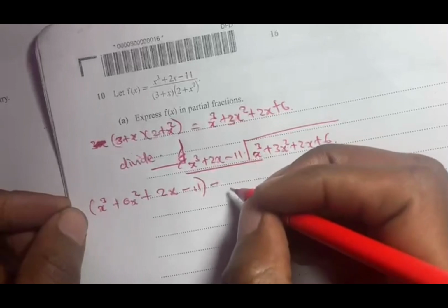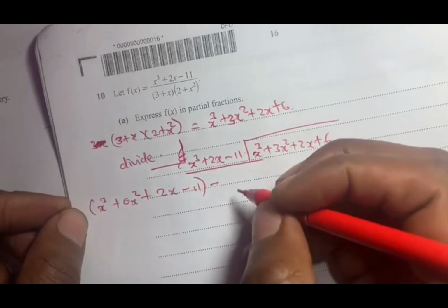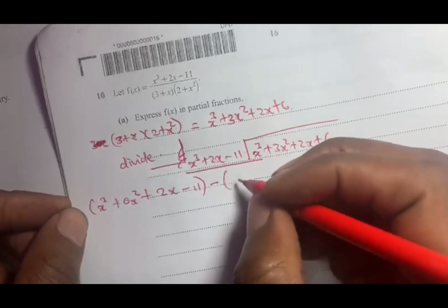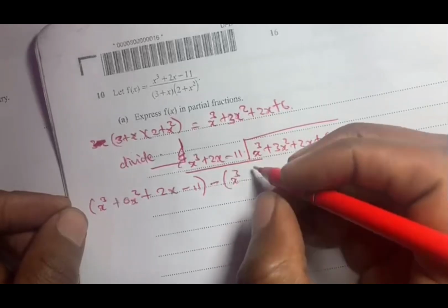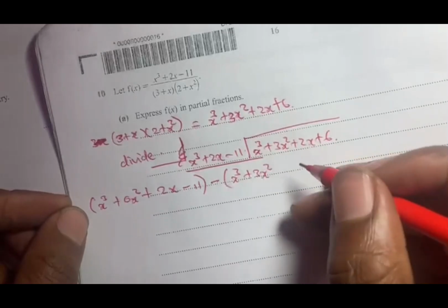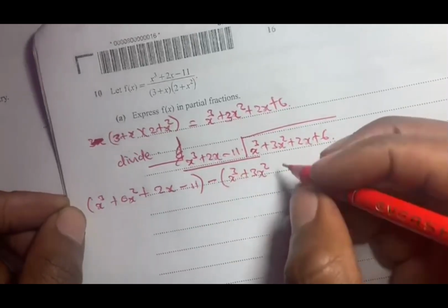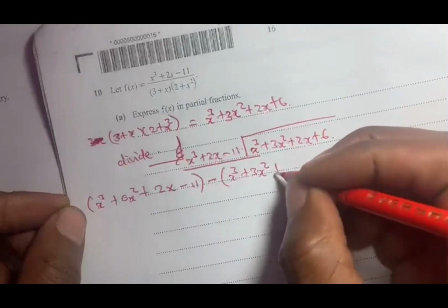Then I subtract x cubed plus 3x squared plus 2x plus 6. Those are the same functions.